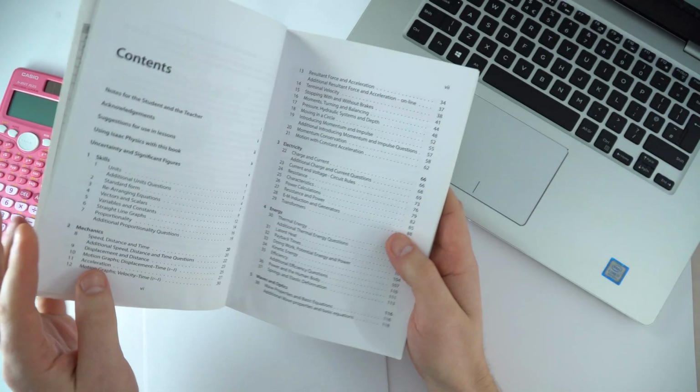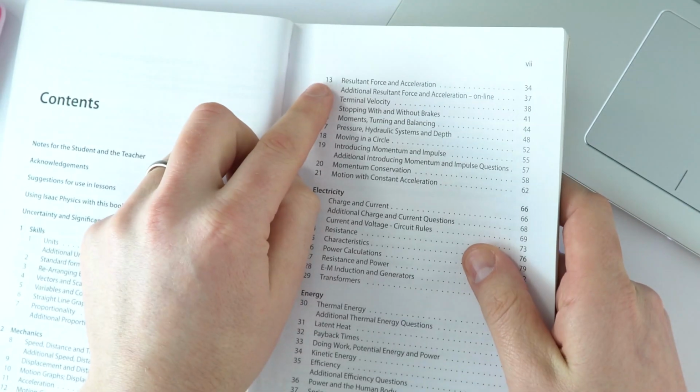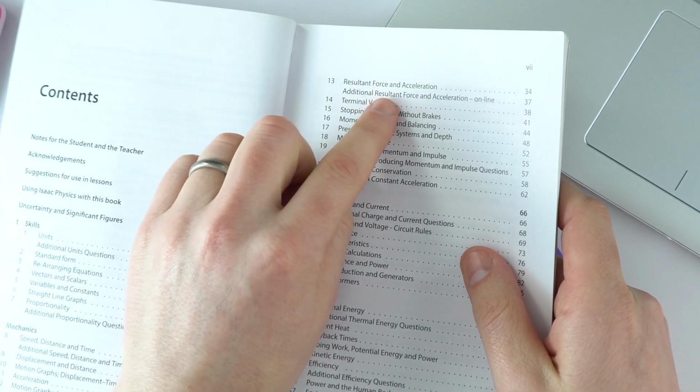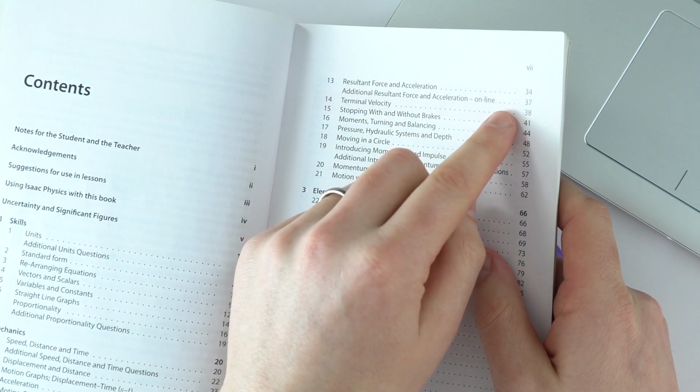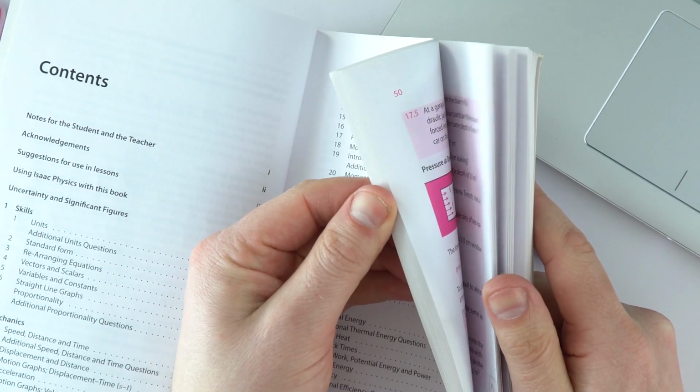So in this book, the questions I'm going to be doing are to do with resultant force and acceleration. So this is chapter 13. There's actually additional ones as well, which you can just find online. But basically, page 34 is where I'm going to go to.